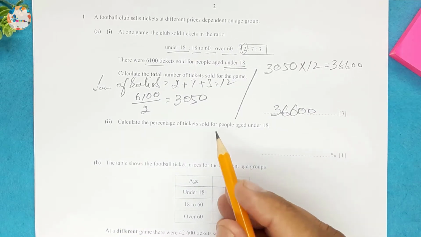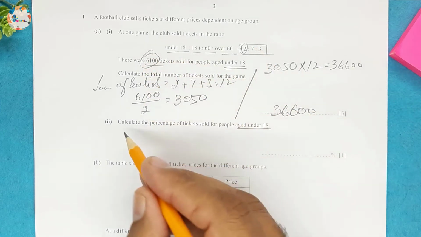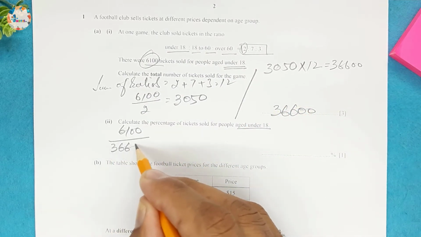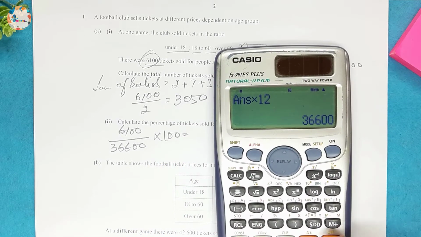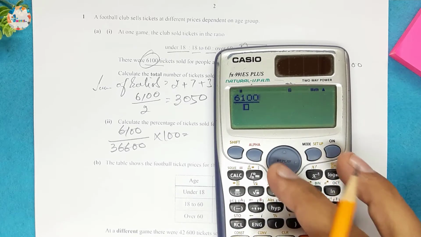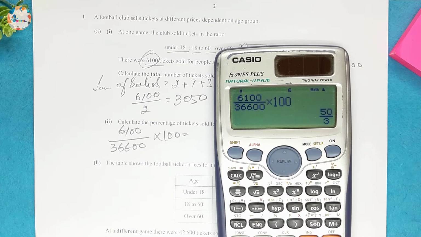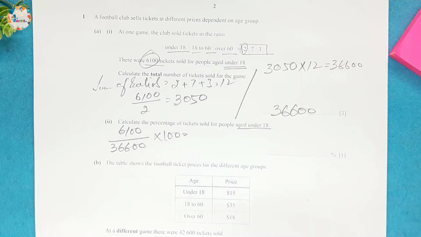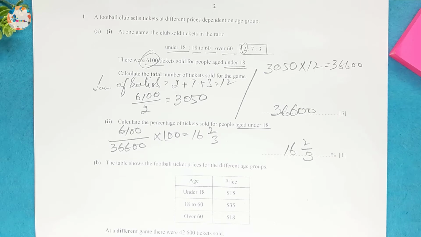Calculate the percentage of tickets sold for people under age 18. Under age 18 is 6100 divided by the total tickets, which is 36600, multiplied by 100. We can calculate 6100 over 36600 and multiply by 100. This results in 16.67, and in mixed fraction we can write 16 whole 2 by 3. So 16 whole 2 by 3 will be our answer for this part.